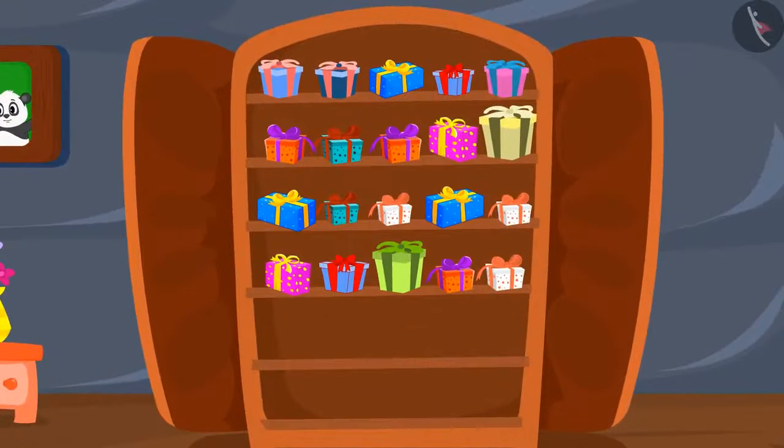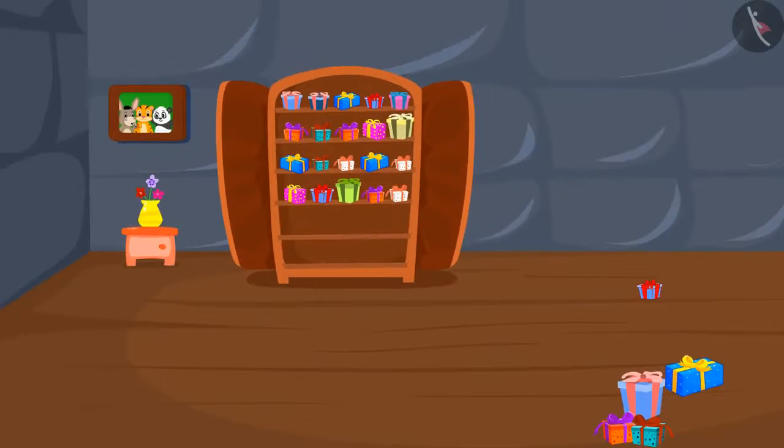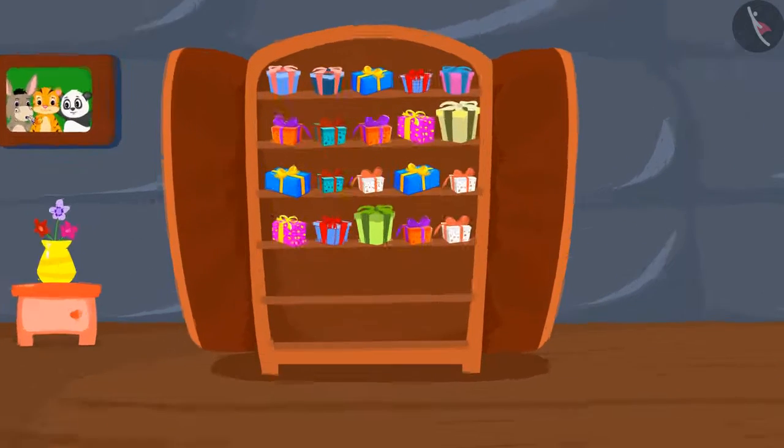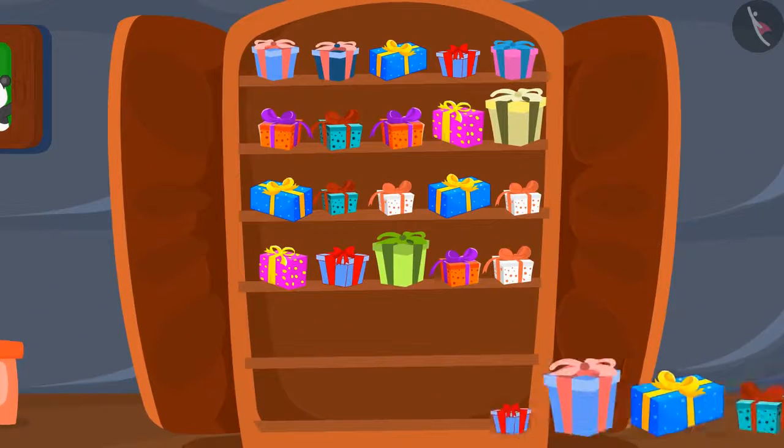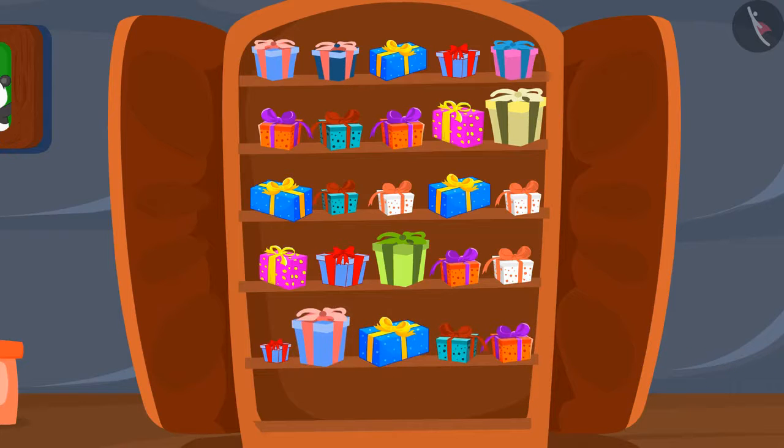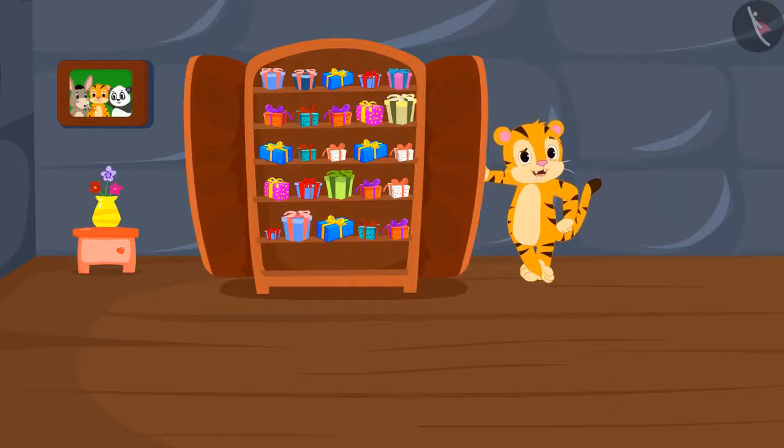So we are left with 5 gifts now. Now we will put 5 gifts on the fifth shelf. All the gifts are now over. Oh wow! Look, Sher Khan is so happy.